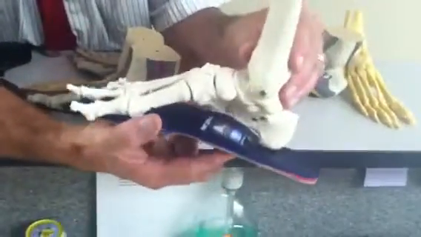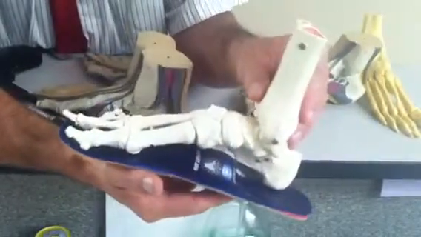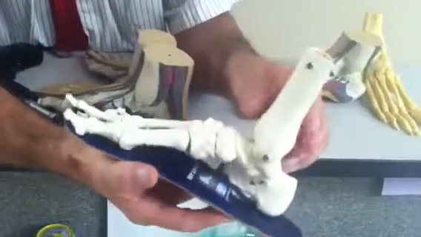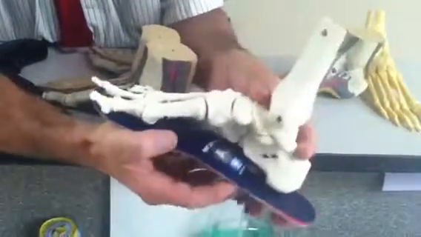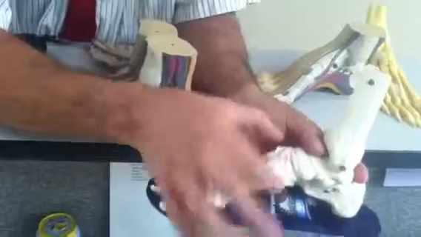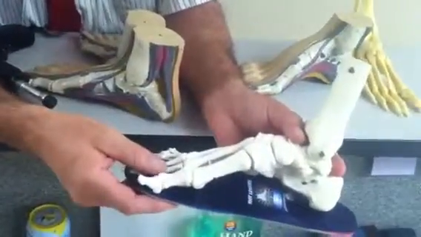If we simply just put an orthotic underneath the foot while these bones are locked up, not only can it be very uncomfortable, but it's going to have a difficult time in establishing permanent or total corrections as the joints stay clumped or locked together.